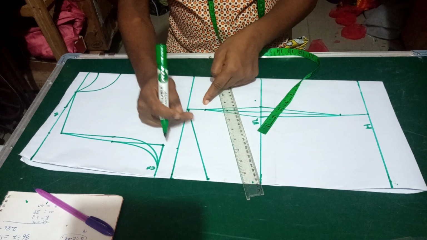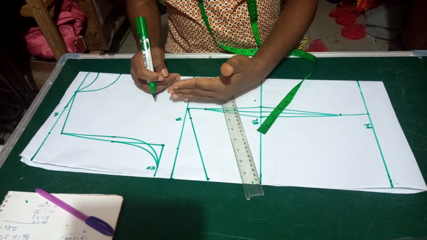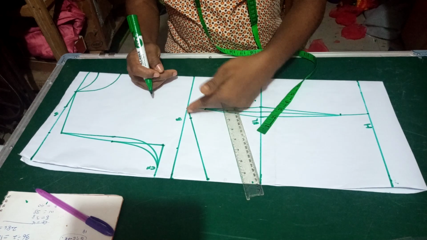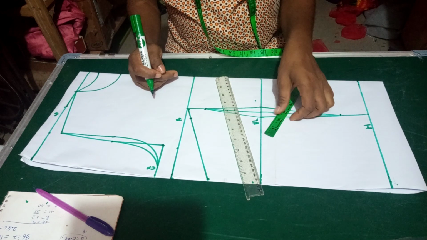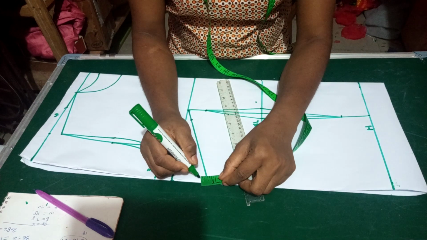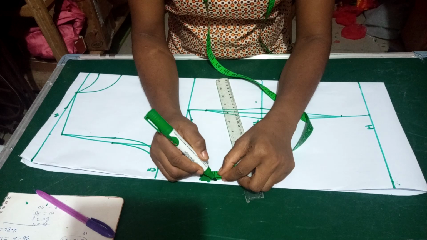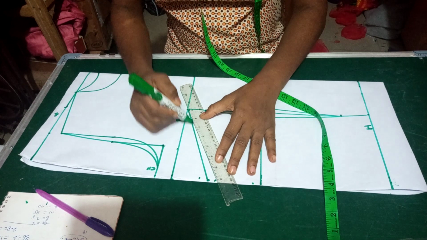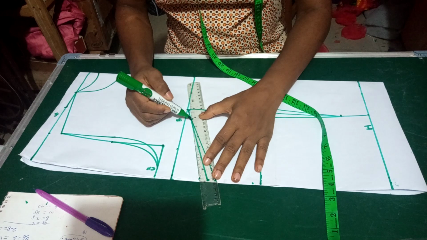Mark your bust dart 1 inch before the main bust point. Then open the dart also by half inch on both sides and connect to the 1 inch before the bust point.